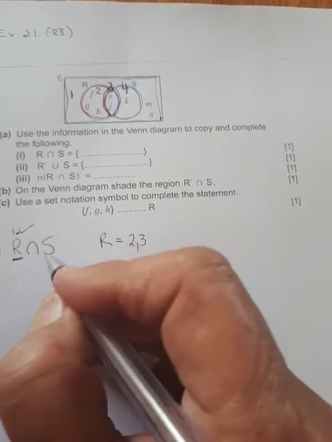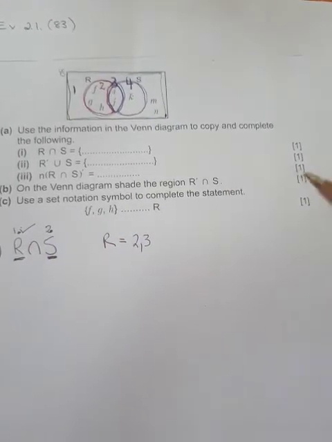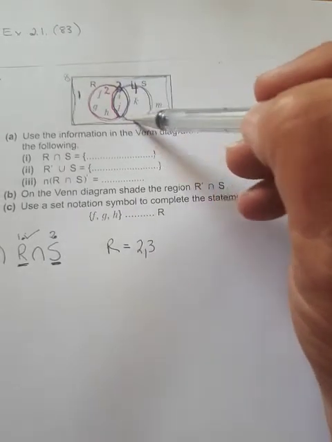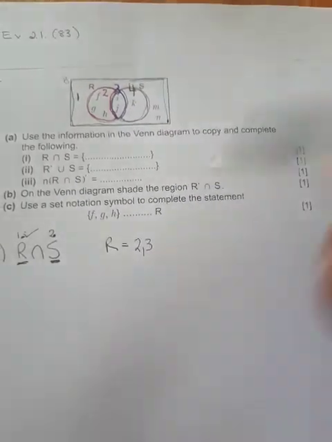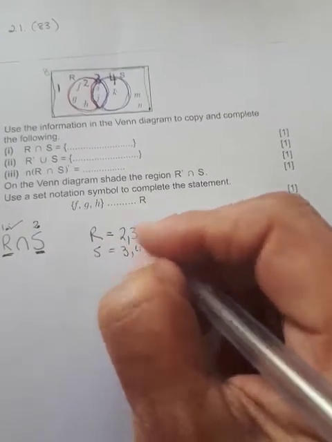That is done. Then you go to your second set, which is S, and S is region 3 and 4.